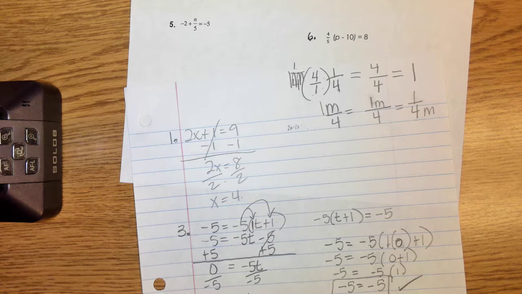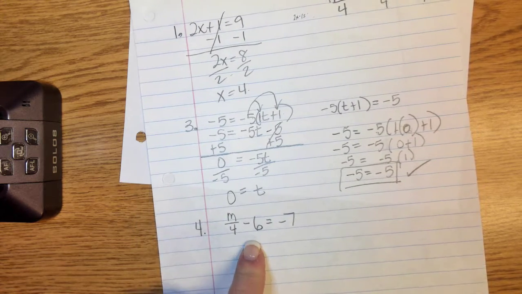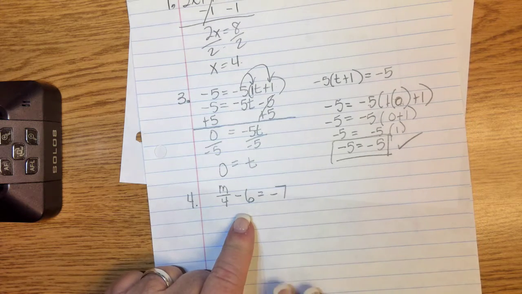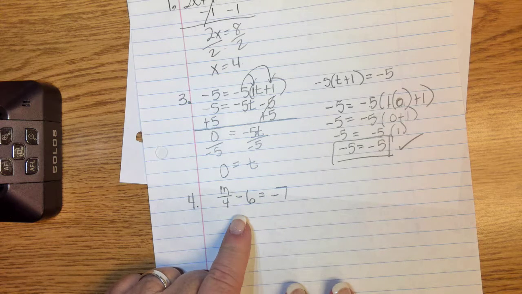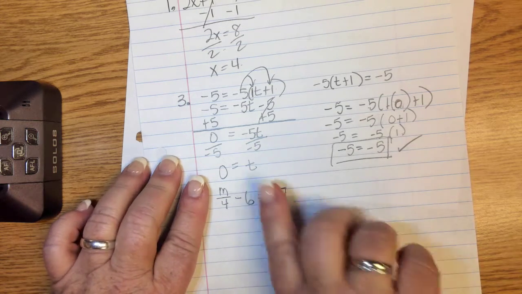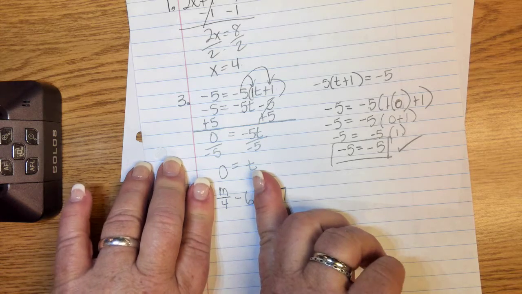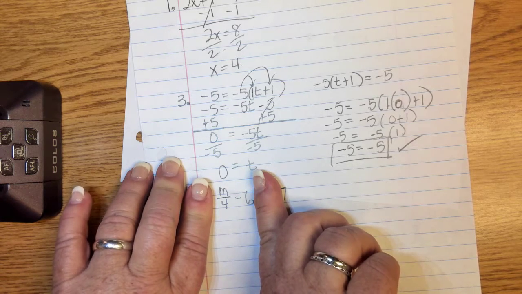So how many terms do I have in this equation? Does everybody agree that I have 2 terms? Nobody wants to take another stab? So if I had 2 terms, you're saying this is 1 term? Okay.